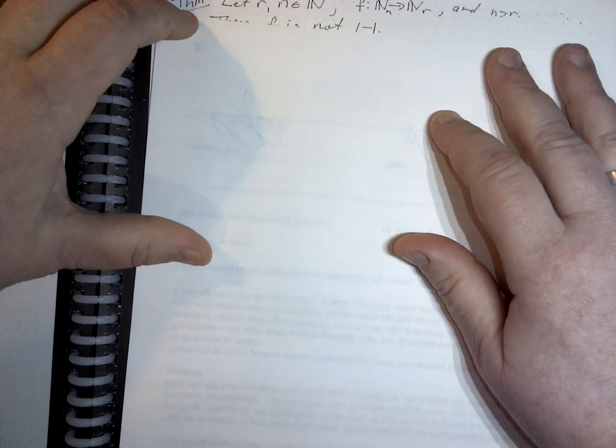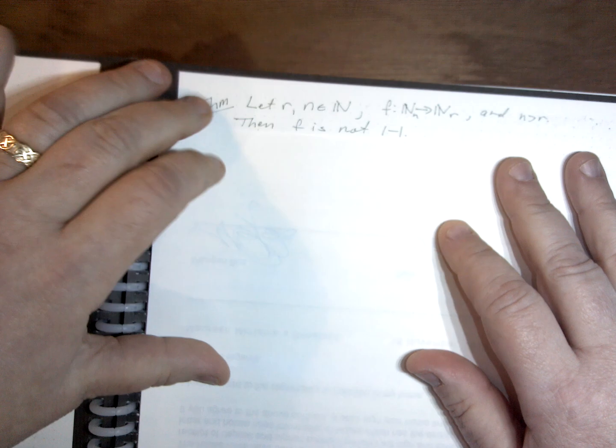This is a really cool one. Okay. This is the pigeonhole principle. Did I write that it's a pigeonhole principle?